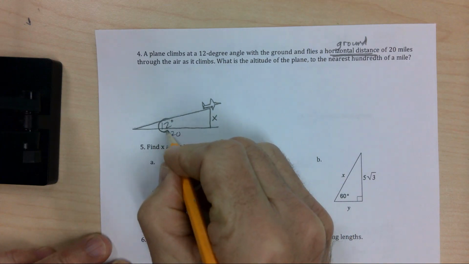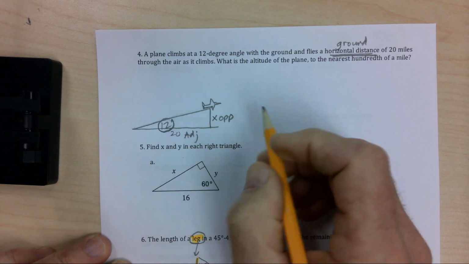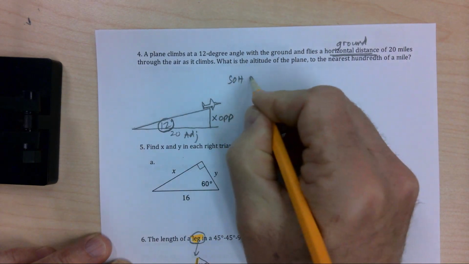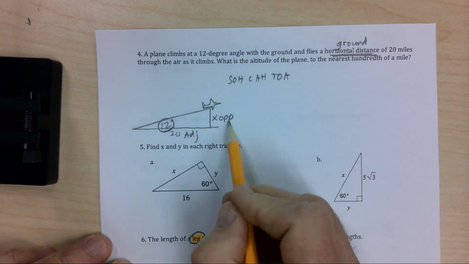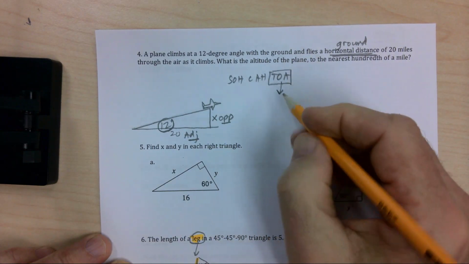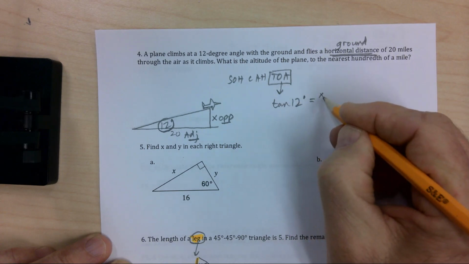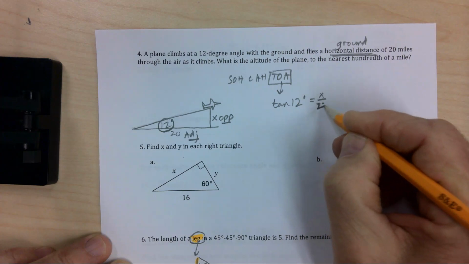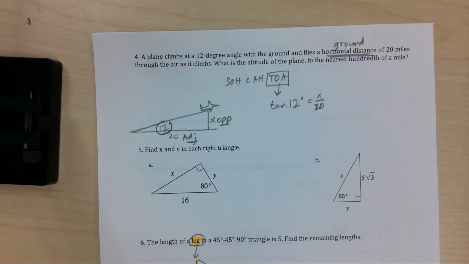Well, if this is the reference angle, which it is, that's my opposite side. This is the adjacent. Again, SOHCAHTOA. Which trig function uses the opposite and the adjacent? Tangent. Tells me what to do. Tangent of 12 degrees is opposite over the adjacent, 20. Look this up. Tangent of 12, 0.213.